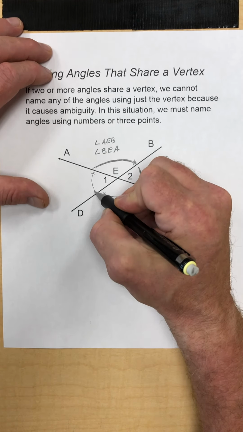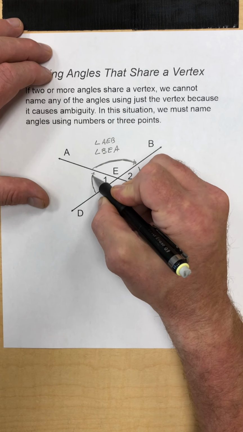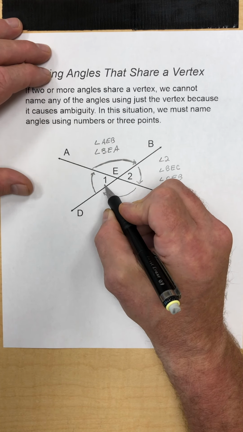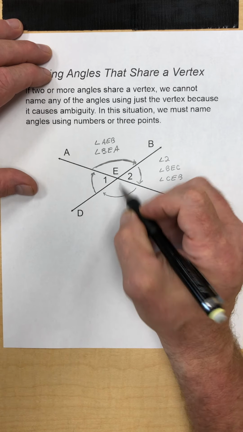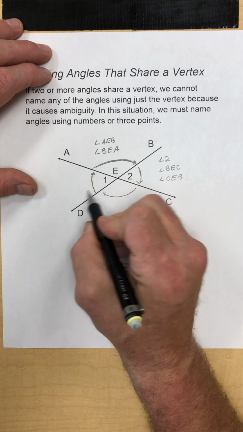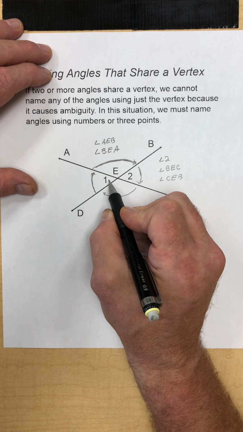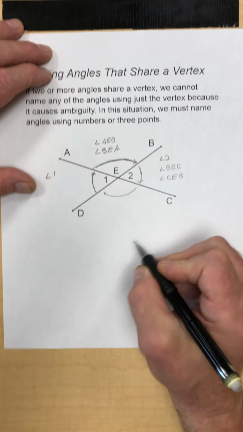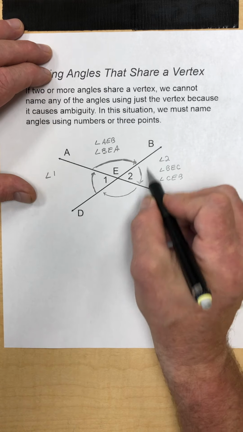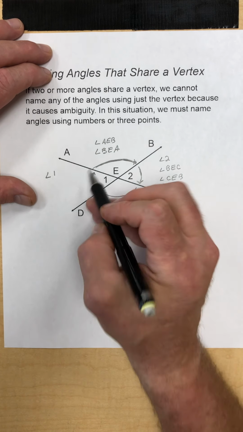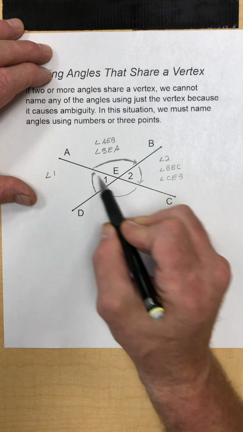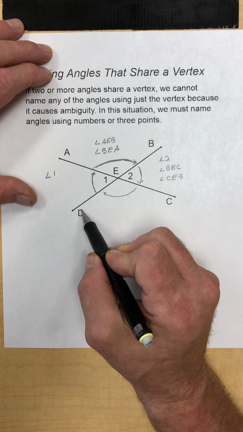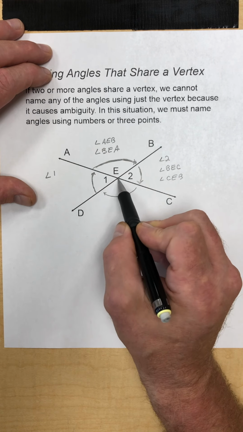Okay, let's go down to this guy. Once again, I'm lucky enough to have a little number snugged up there. It's in the interior of this angle, snugged up by the vertex, so I could call that angle 1. I can't call it angle E. I can't call any of these angle E. So I could start along one side, go to the vertex, and go down the other side, so I could call it angle AED.